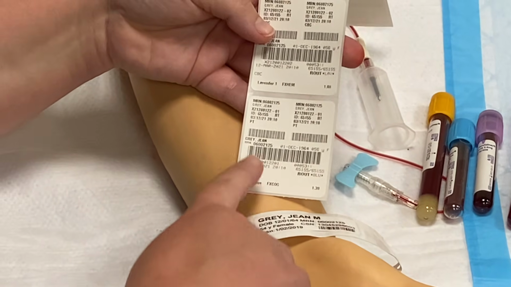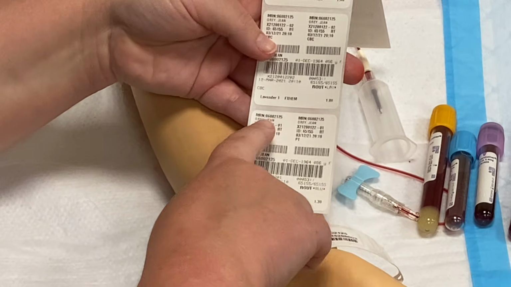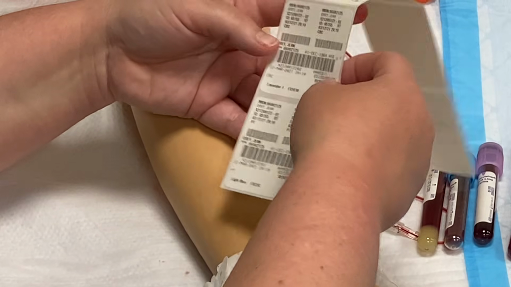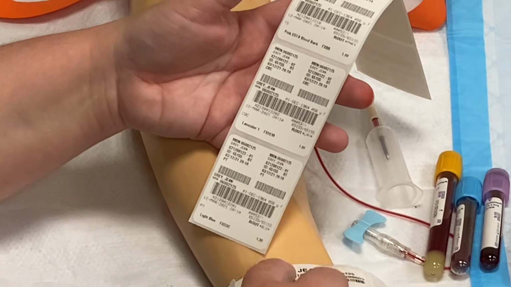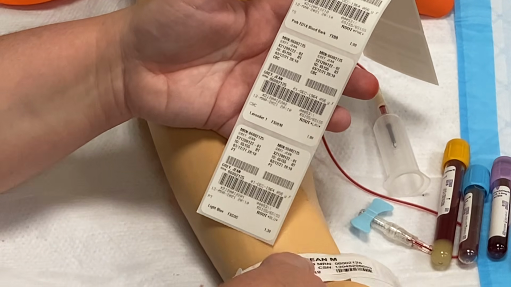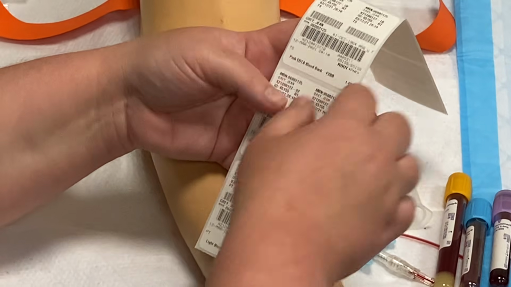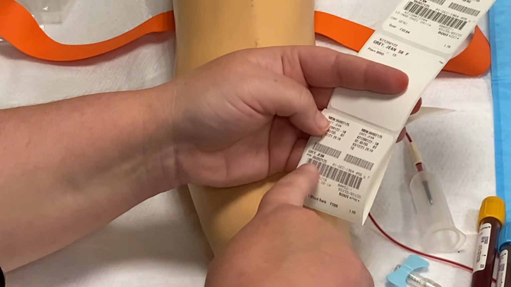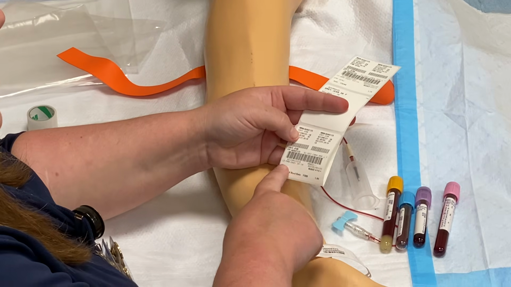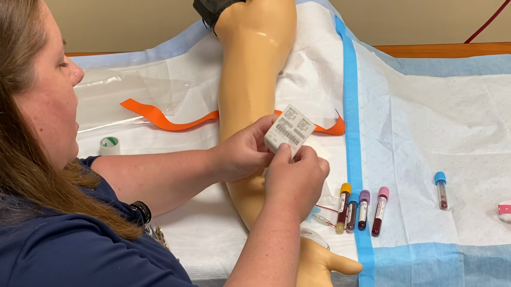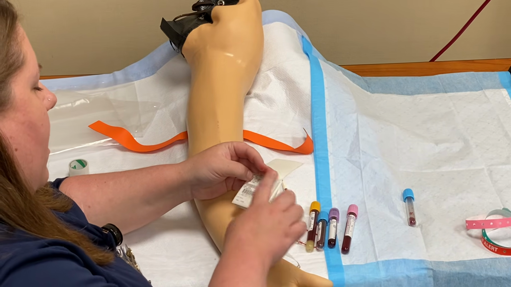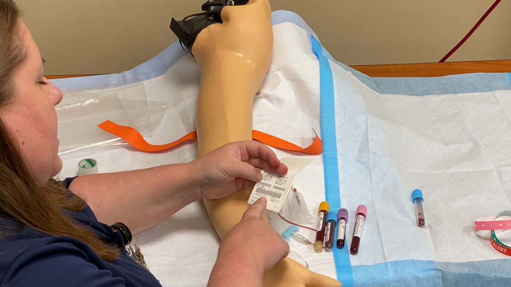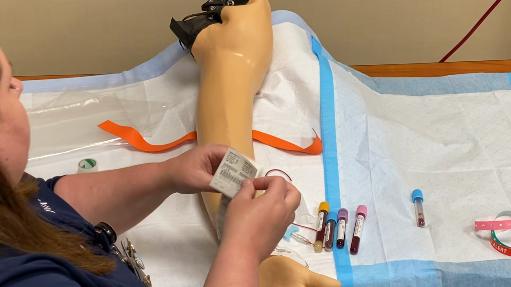So on my light blue label, I have Jean Gray, final 4, 2125, today's date, the time, and my U number. On my lavender label, I have Jean Gray, final 4, 2125, today's date, today's time, my U number. On my pink label, I have Jean Gray, final 4, 2125, today's date, today's time, my U number. And on my last label, my gold label, I have Jean Gray, final 4, 2125, today's date, today's time, and my U number. So I've checked all of my labels, they look good.